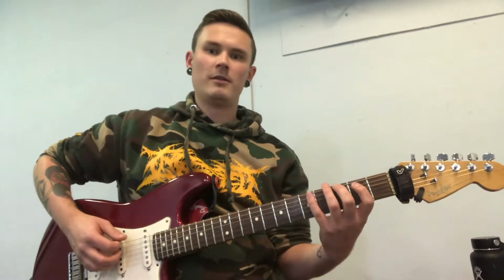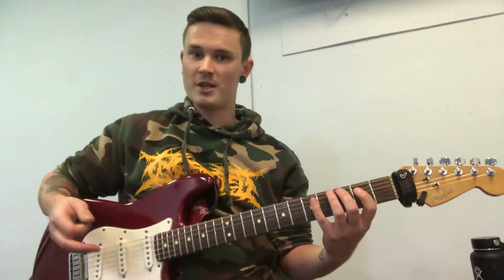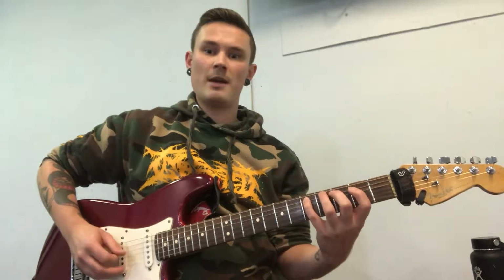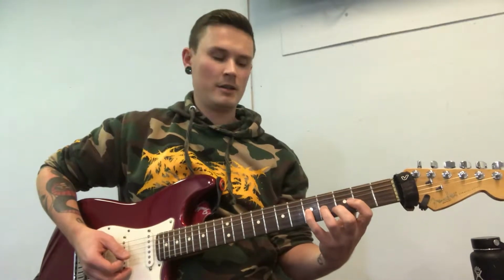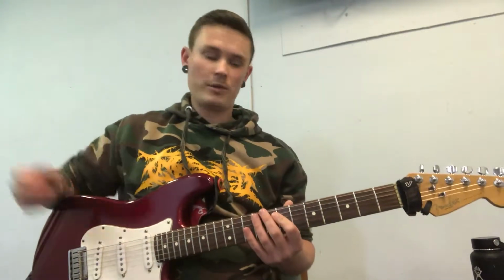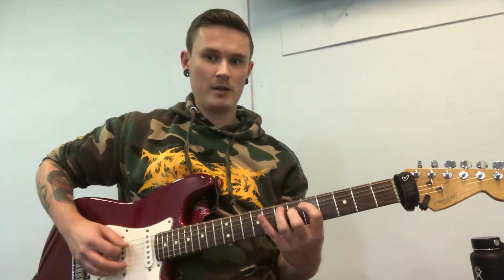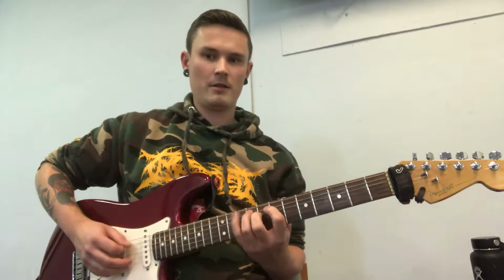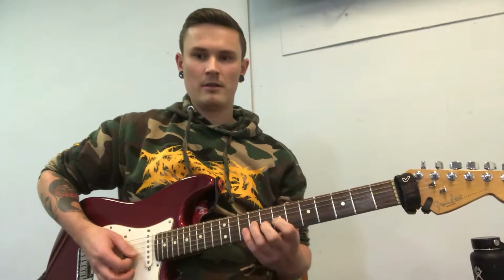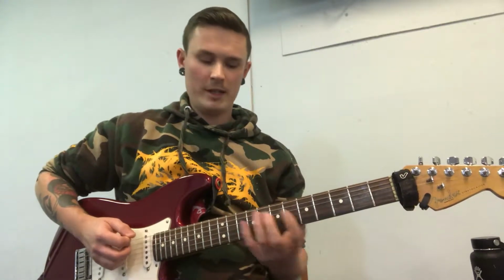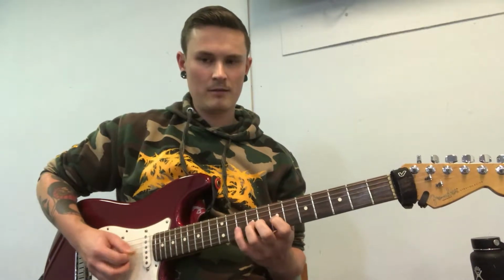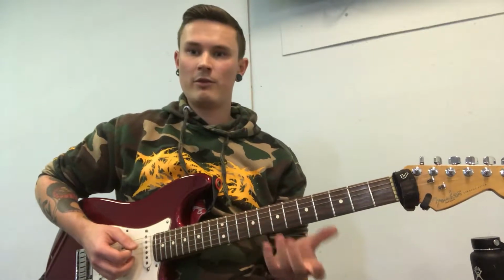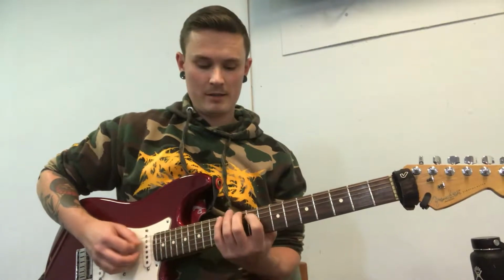So we've got the major scale, which is also known as Ionian. We call the first shape Ionian. Then we go along in the order of the modes. The second shape we call Dorian. The third shape we call Phrygian. The fourth shape we call Lydian. The fifth shape we call Mixolydian.